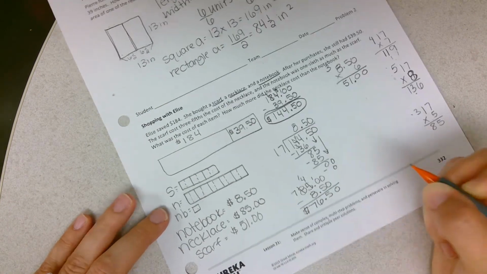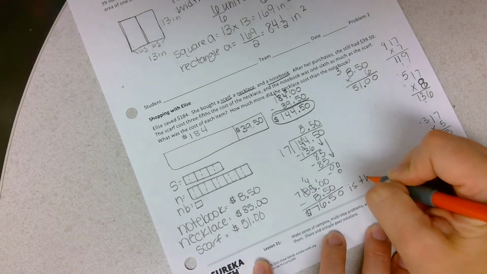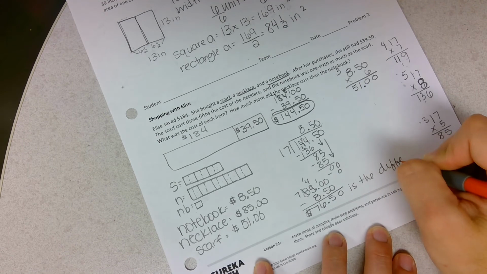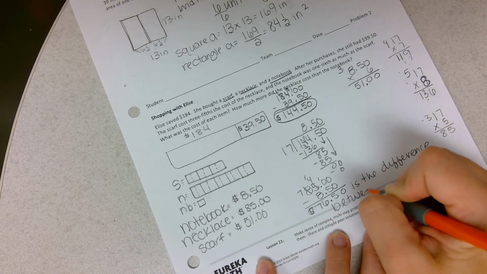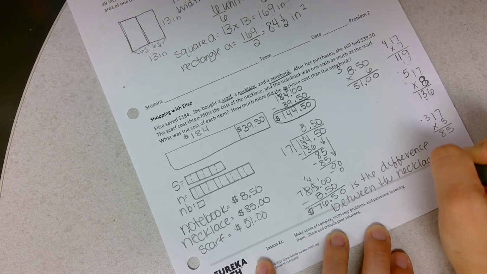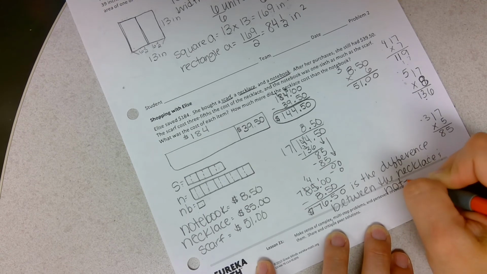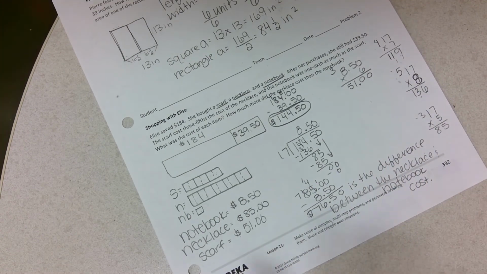Okay, $76.50 is the difference between the necklace and notebook cost. So some of these problems are pretty simple, but you still have to do a lot of work with it.